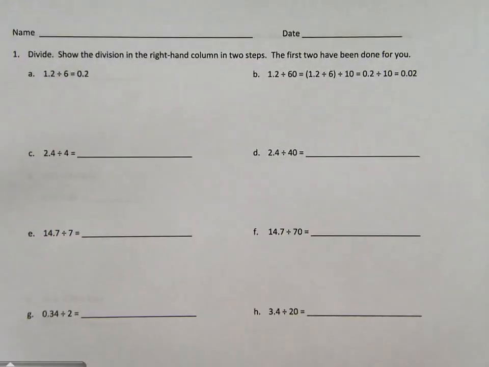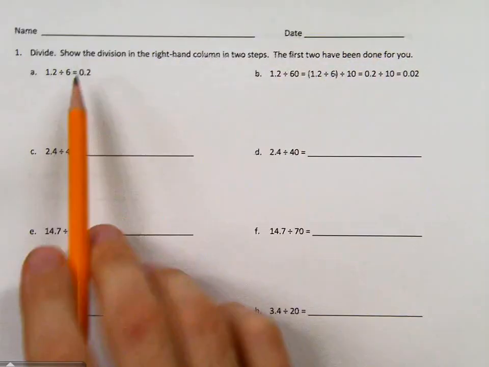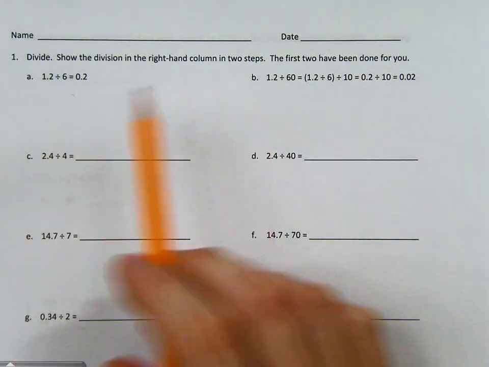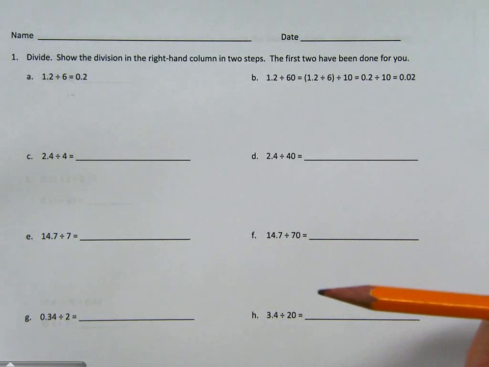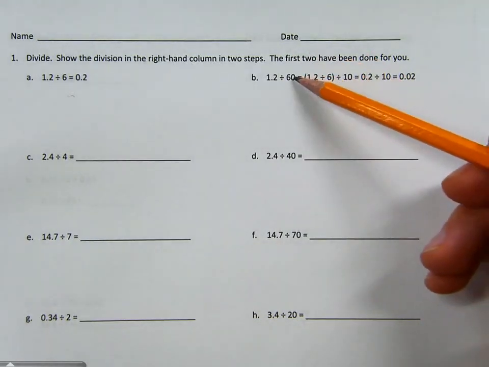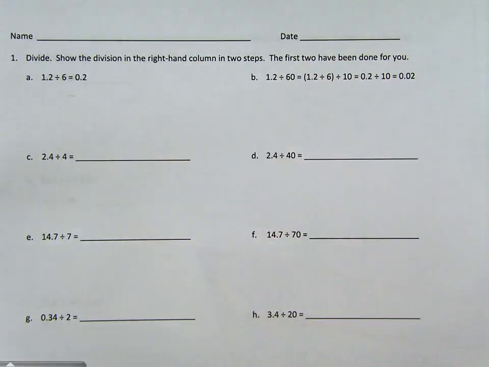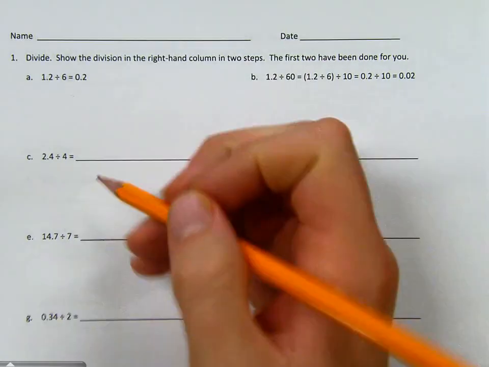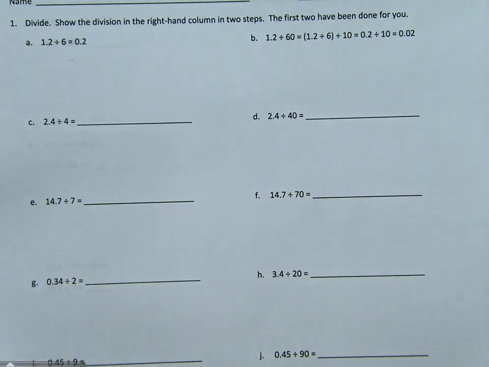So this says show division in the right-hand column in 2 steps. The first 2 have been done for you. So I have this side of it here is the left column, and then we have the right column here. We're going to do this in 2 different ways. As you can see, our divisors here are larger numbers. They're all multiples of 10, whereas in the left column, they tend to be smaller numbers. So we'll start on letter C here, and it says 2 4/10 divided by 4.